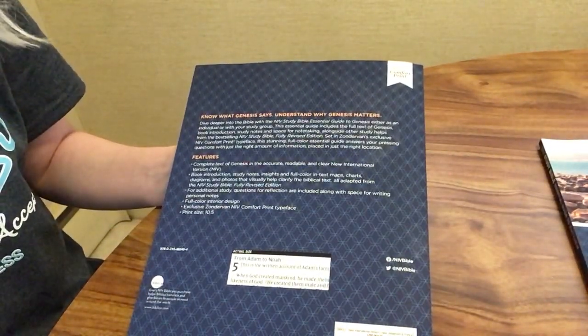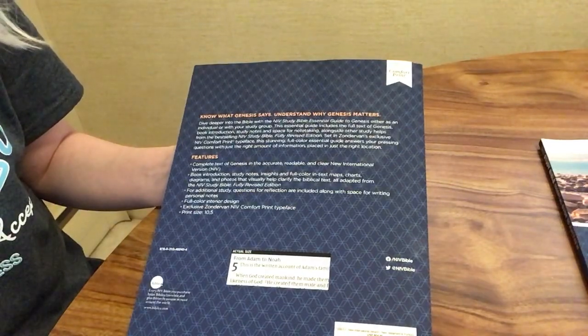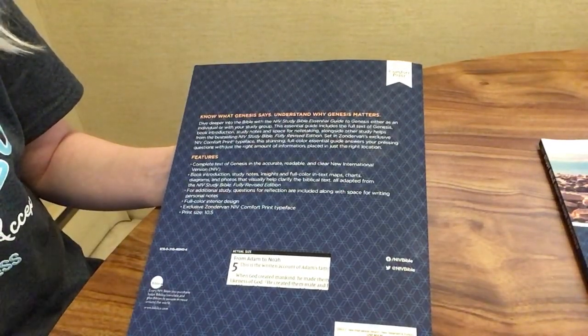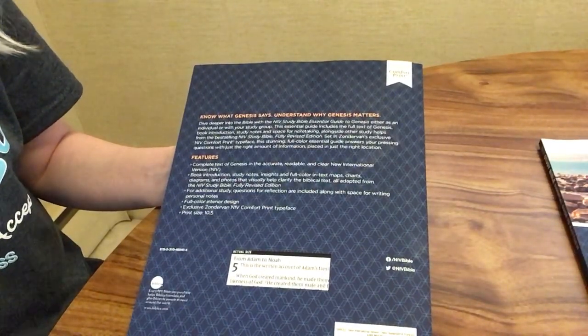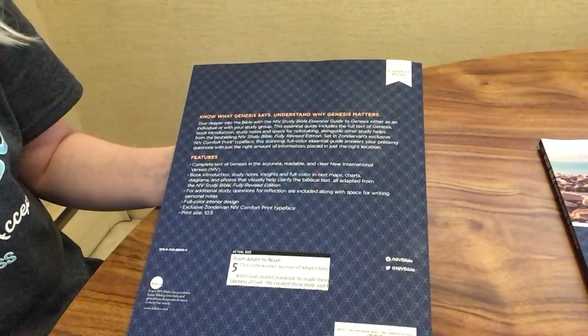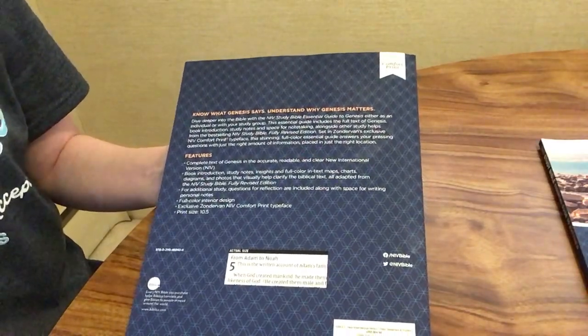For additional study, there are questions for reflection that are included with space for writing personal notes. We're going to have a full color interior design, the NIV Comfort Print, and the print size is 10.5.